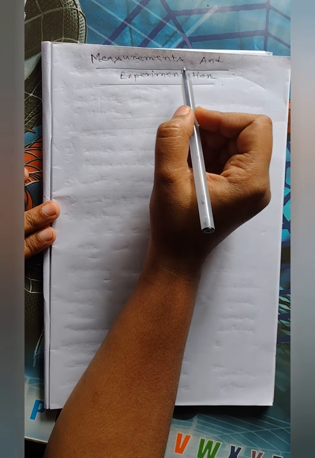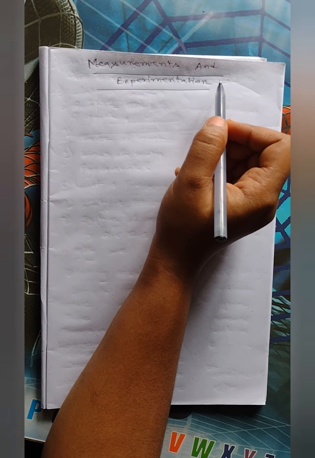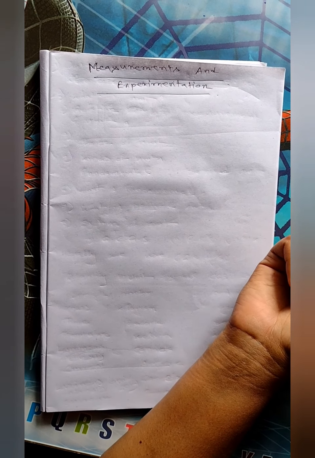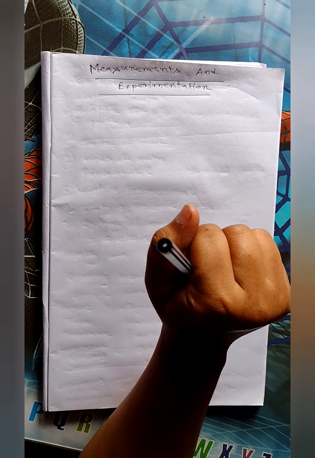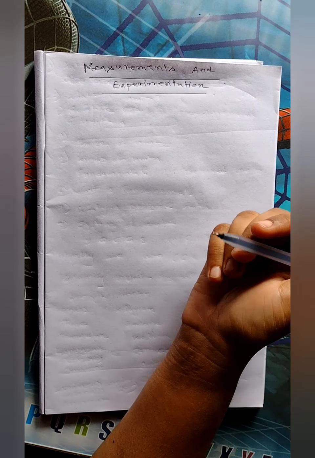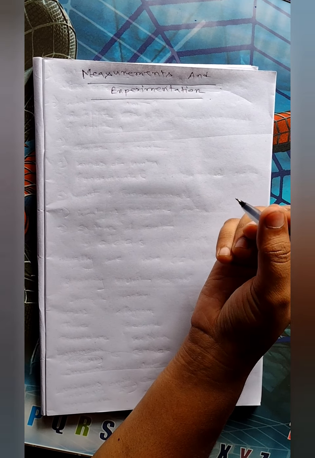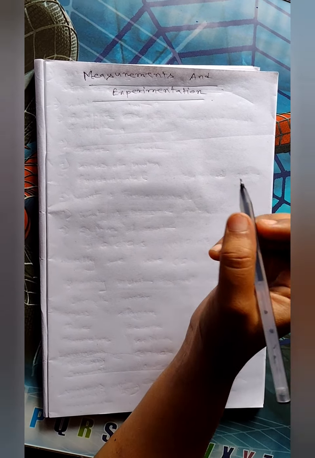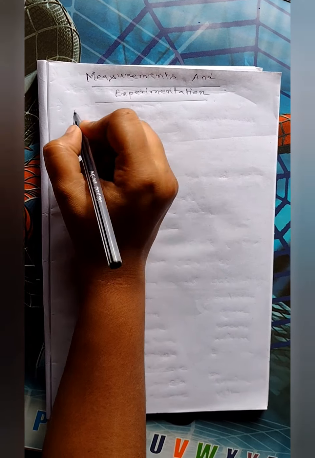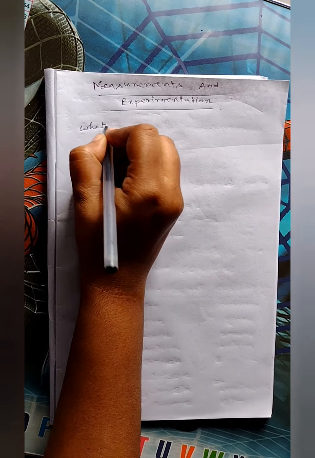Today's topic is measurement and experiment. Like the other branches of science, physics requires experiment. To do some experiment, we need to measure something. So, at first, we have to know what is measurement.